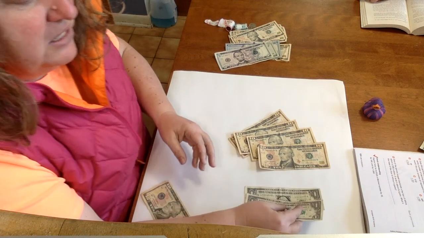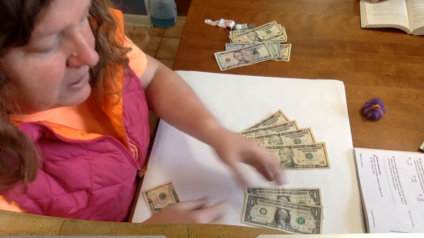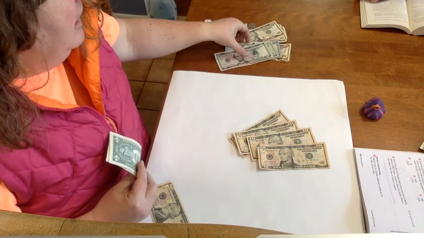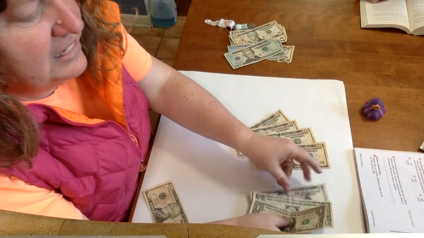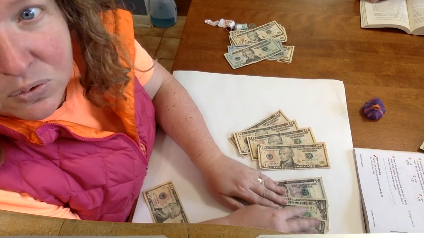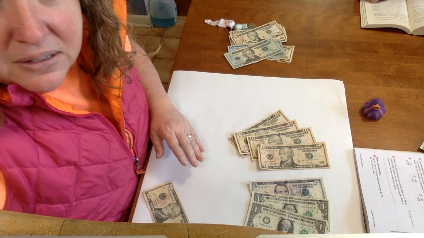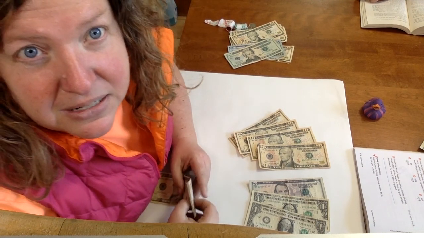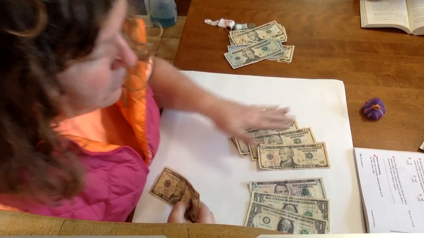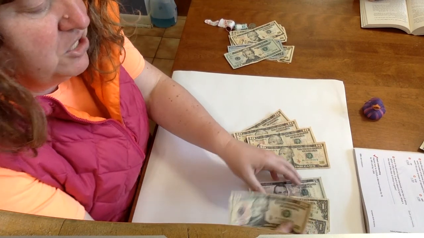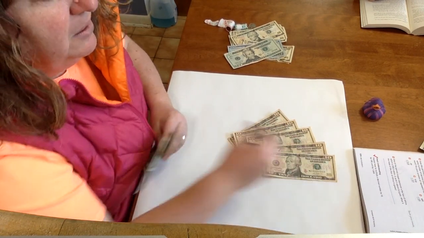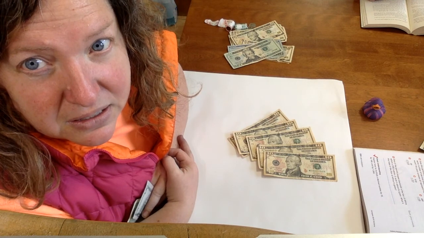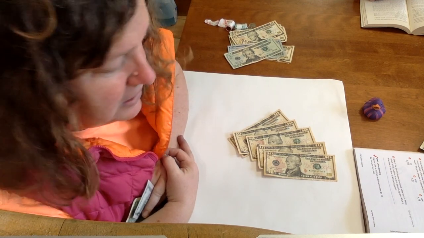So if this number was 42, we would round it down to 40. But what if the number was 47? 7 is a pretty big number. 47 is pretty close, so we'd change that 7 in for another 10. It's pretty close to 50, so we would round it to 50.